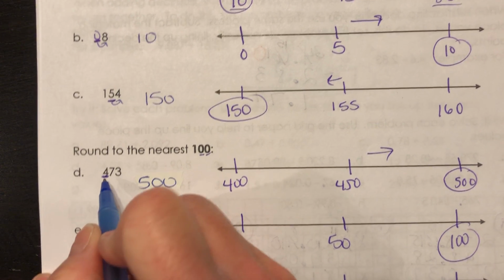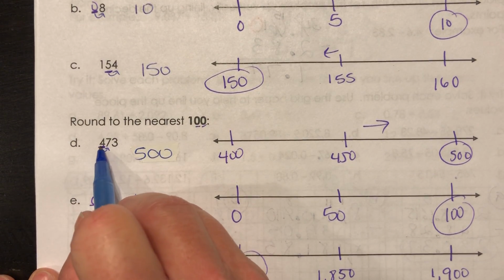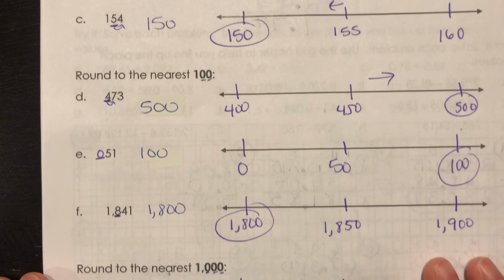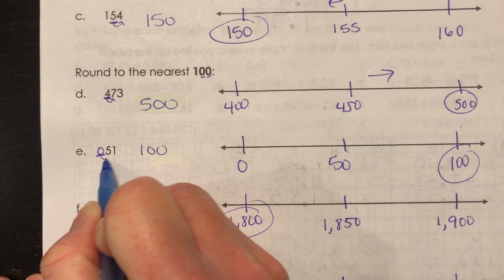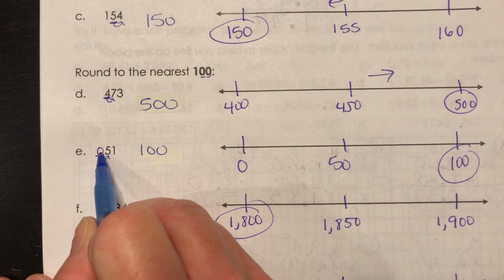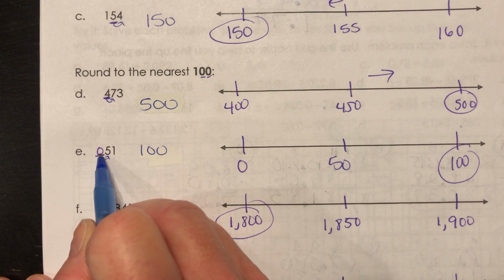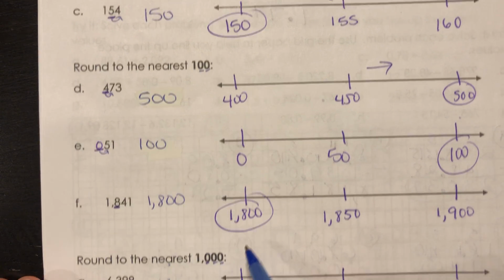If I want to round to the nearest 100, then I look at the number next to the 4. It's 5 or higher. That means this is going to be 500. For letter E, the place we wanted to round to had a 0 in it. The number next to the 0 is a 5. That means this is going to bump up to the next 100. I know 51 is between 0 and 100, so that would be 100.